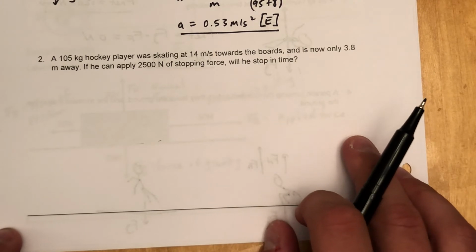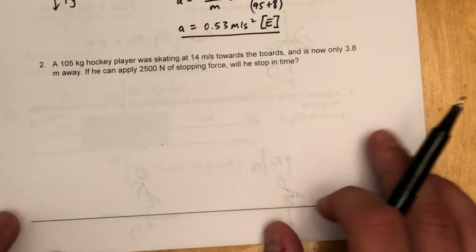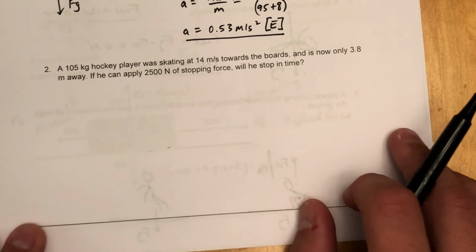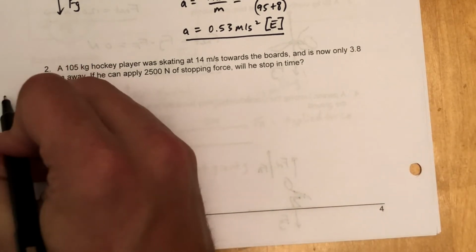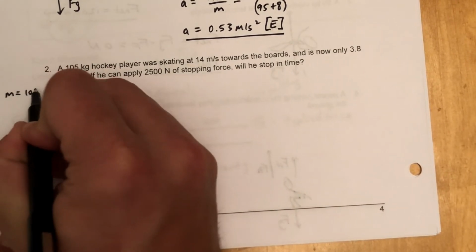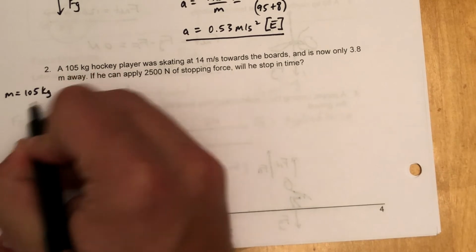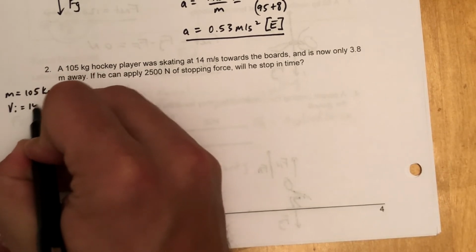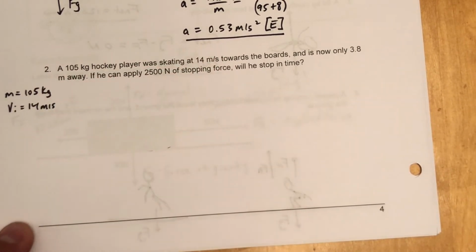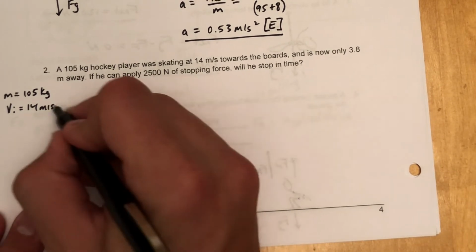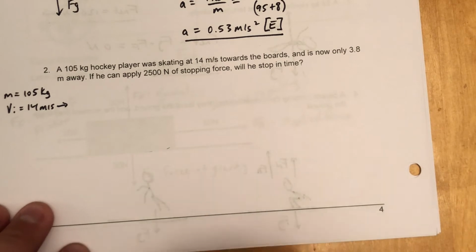So let's take a look. What are some of the values that we have? We're not going to do TAD-VV per se, but we can still gather the information. We have a mass of 105 kilograms. We have an initial velocity of 14 meters per second. And again, it's in whatever direction we're drawing here. So let's draw to the right here.